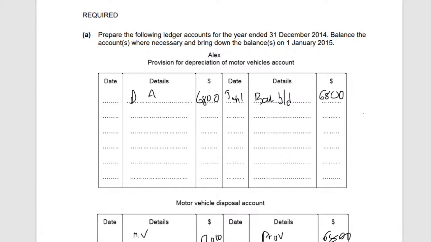And then finally we have the income statement, which I'm going to write as IS, 800. So the total right here would be 17,000. Now the income statement got the figure from balancing it, so done. This account is clear and done.